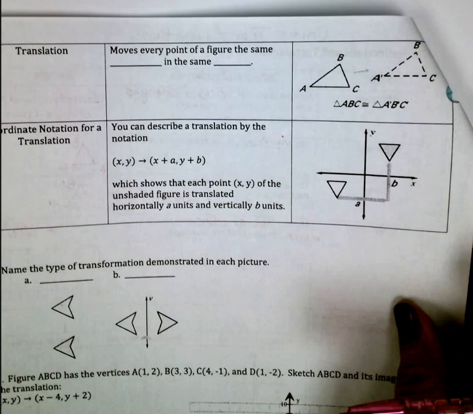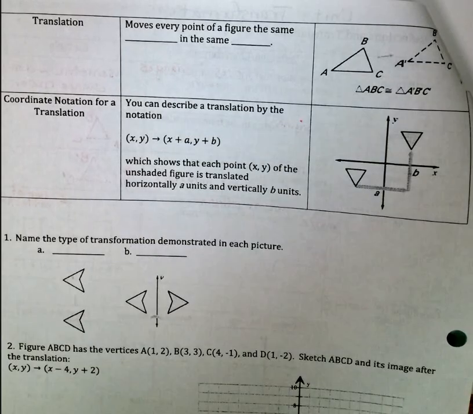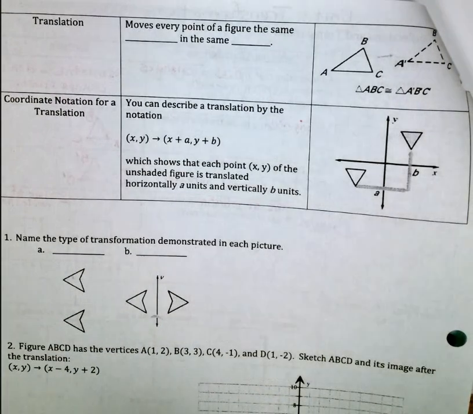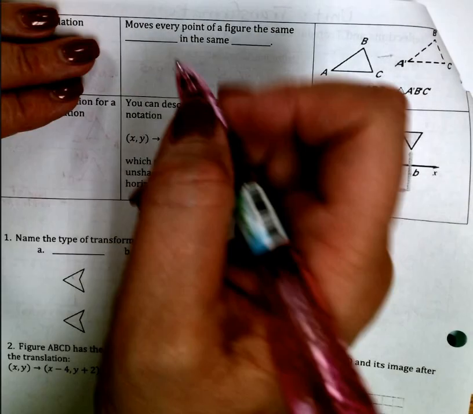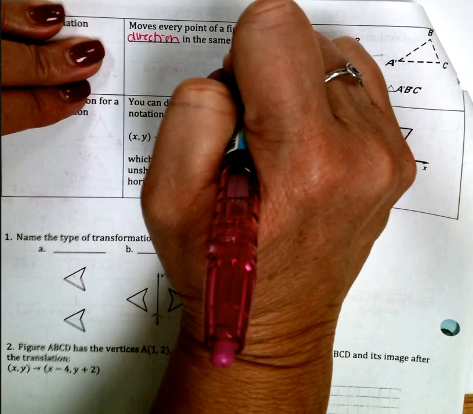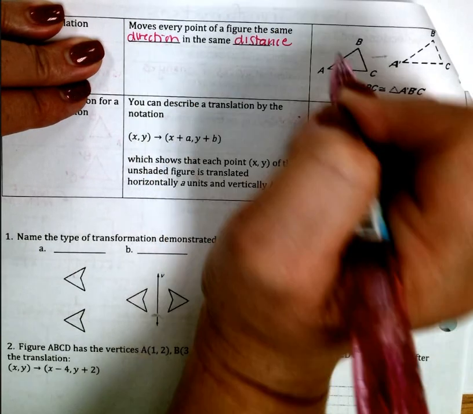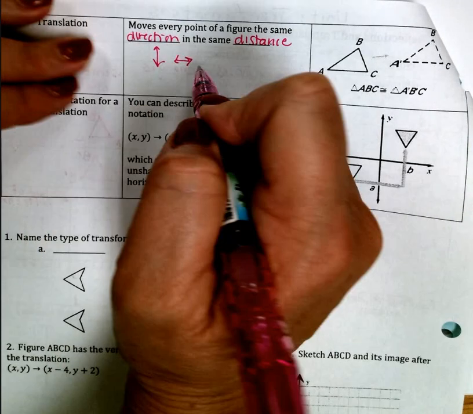All right, so now we're going to talk about translation. A translation, by definition, is just taking every point of the figure, which is its vertices, and moving it in the same direction, the same distance. Remember, the direction can only be up or down or left or right. It can't be a diagonal direction.